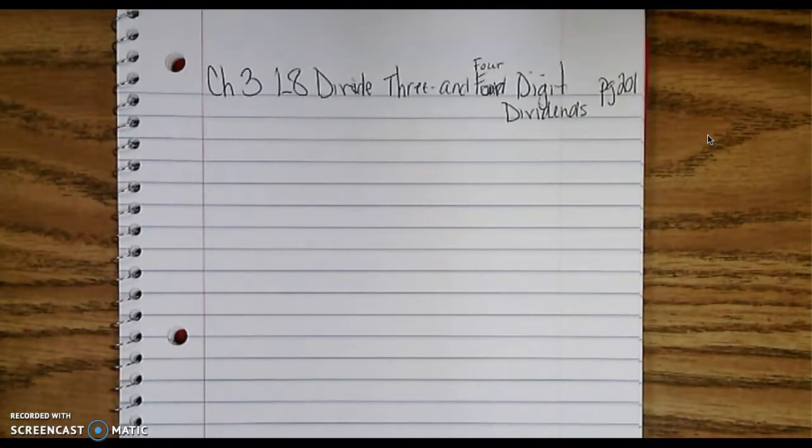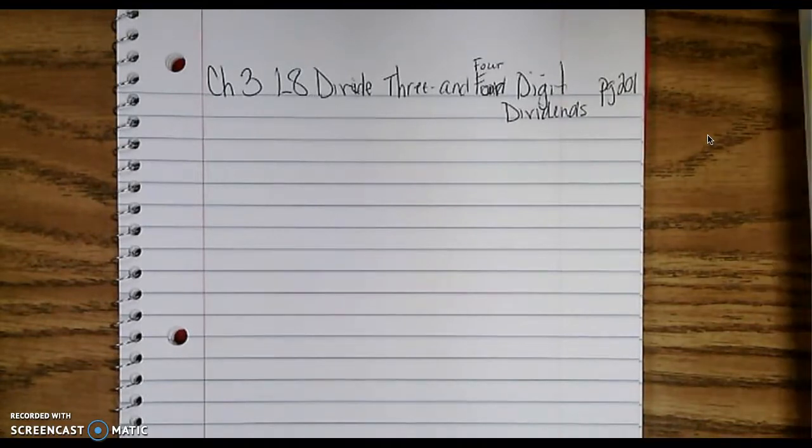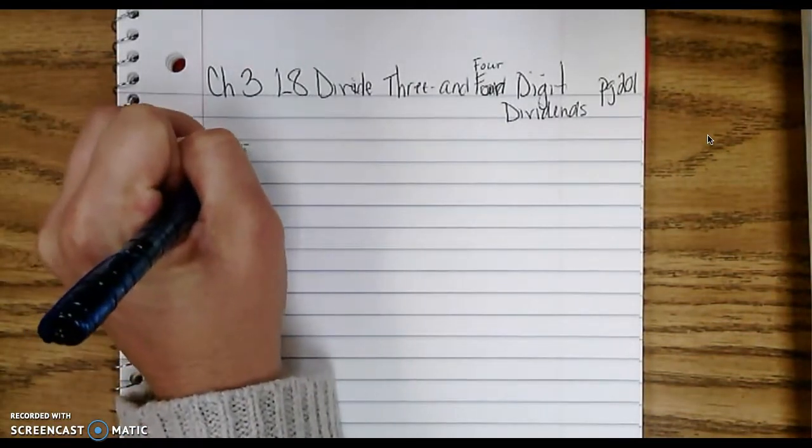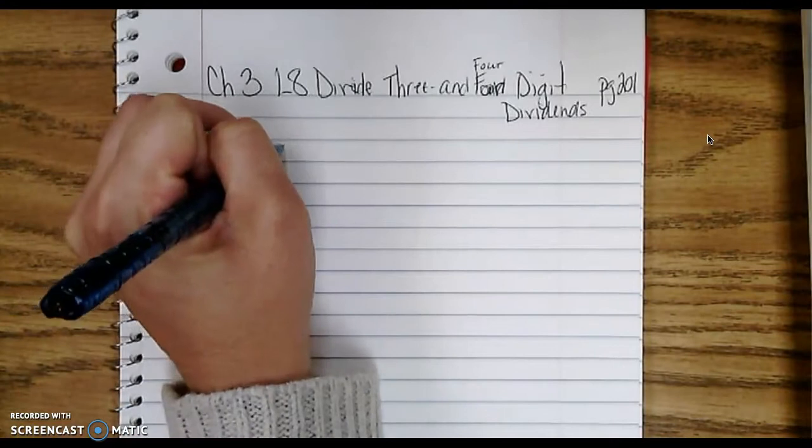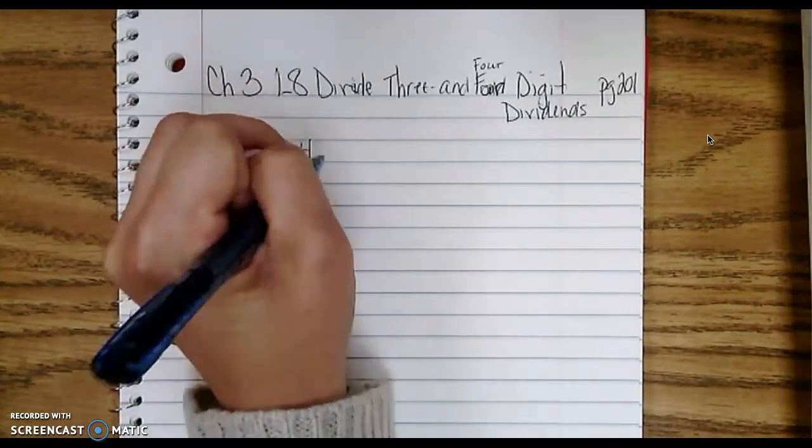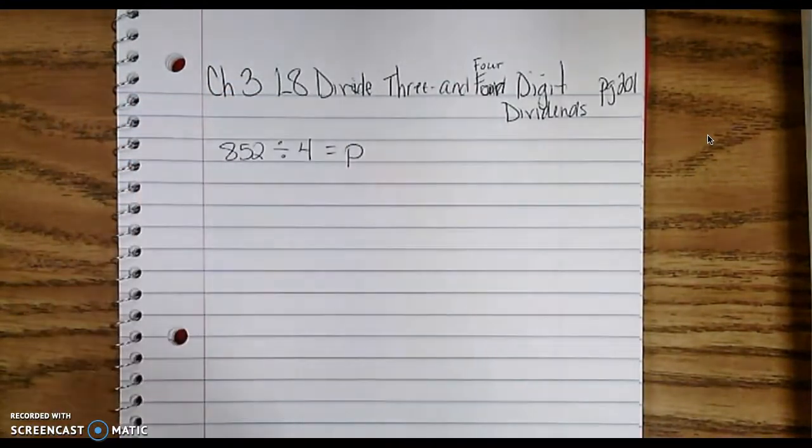On page 201, it says, in the 4-hour period, 852 people rode an amusement park ride. If the same number of people rode the ride each hour, how many people rode the ride in the first hour? Let P represent the number of people. So we would do 852, that's the total, divided by the 4-hour period equals P for the people. And the first thing they want us to do is estimate, so we have a ballpark.